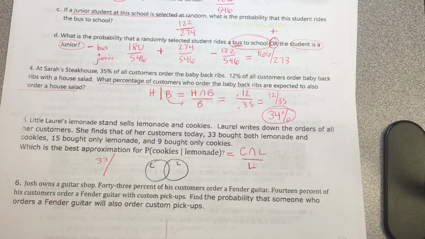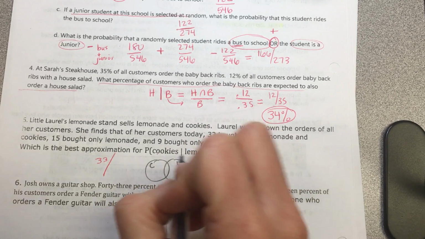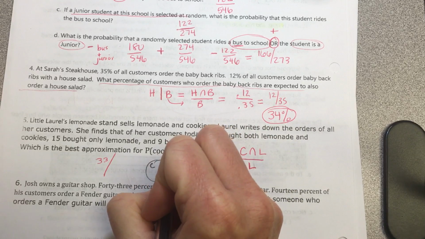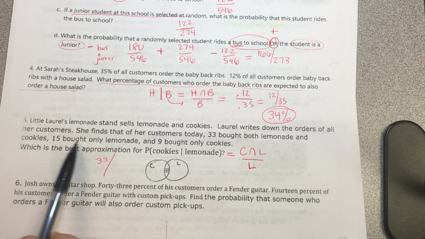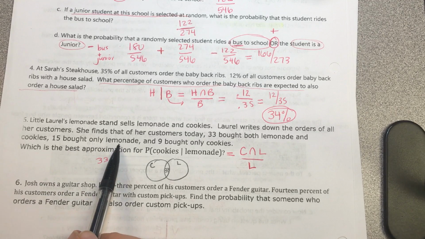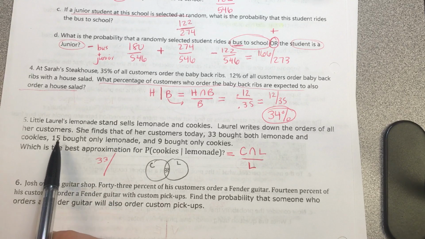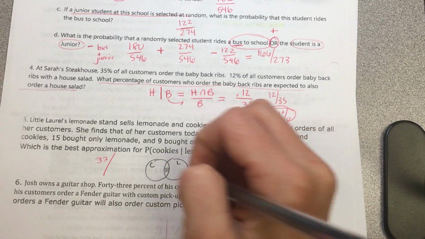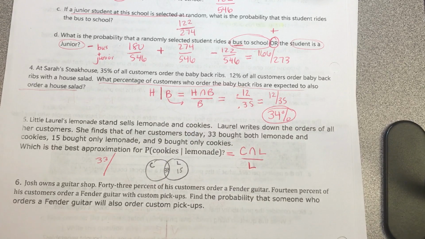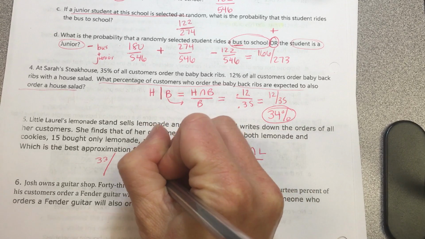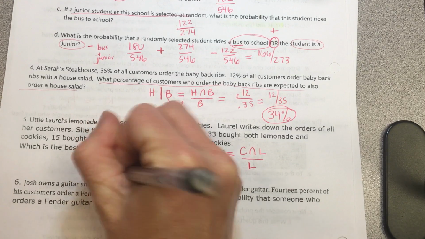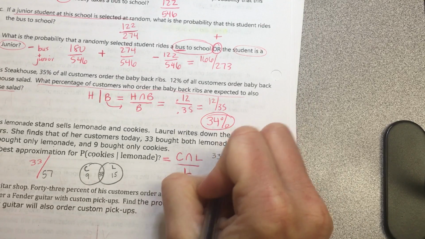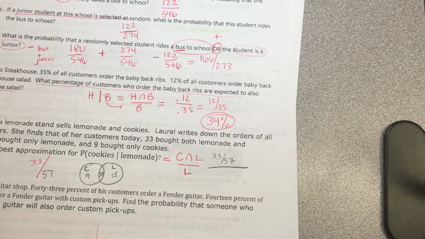All right, cookies and lemonade. So we know, oh yeah, it will work to just add them all up because 33 bought both, right? 33 bought both. And then this one says bought only lemonade, right? If they would have said... oh yeah, okay, so this is 15 bought only lemonade and then 9 bought only cookies. So you can just add those. Okay. So this is 33 over 57.